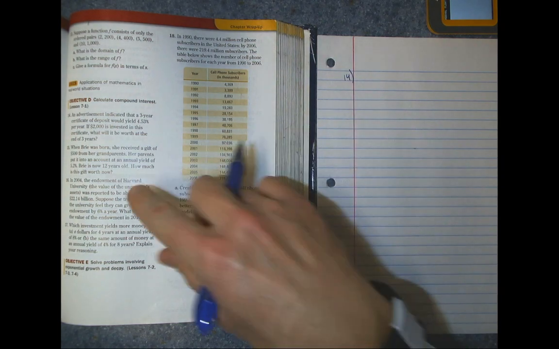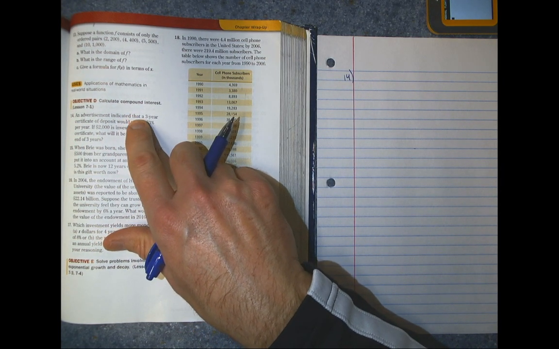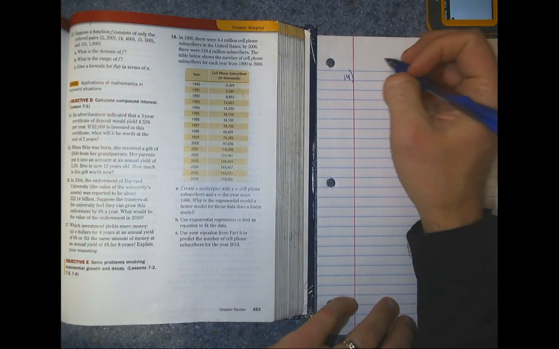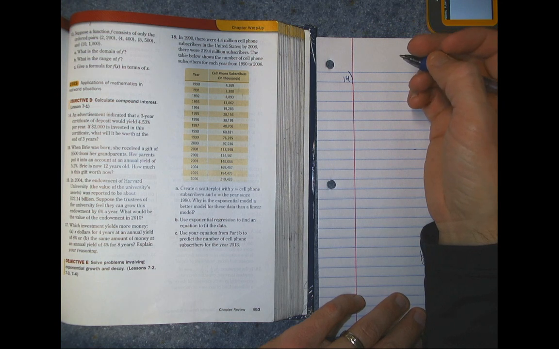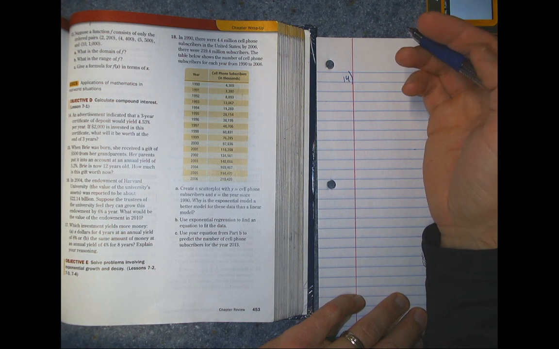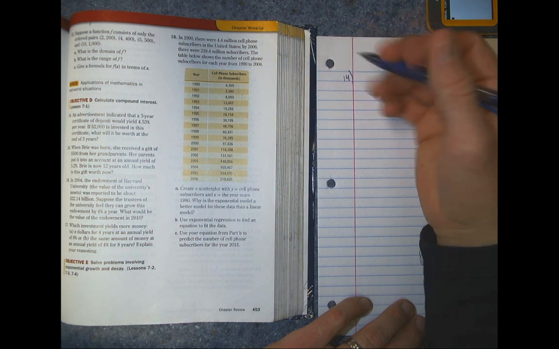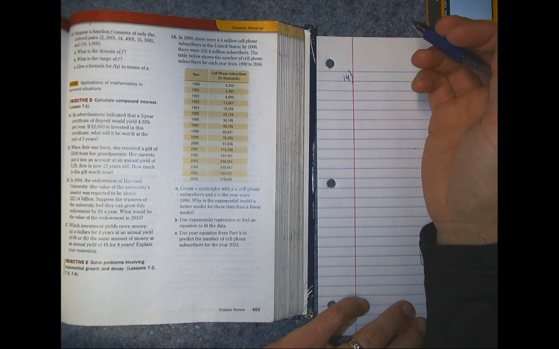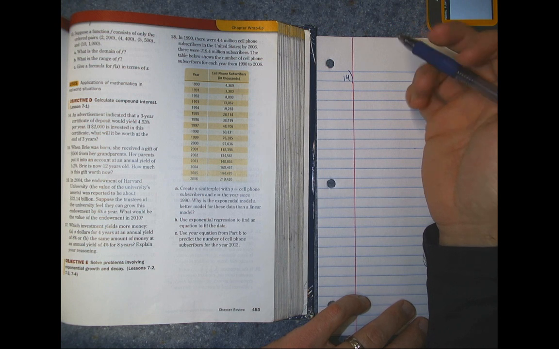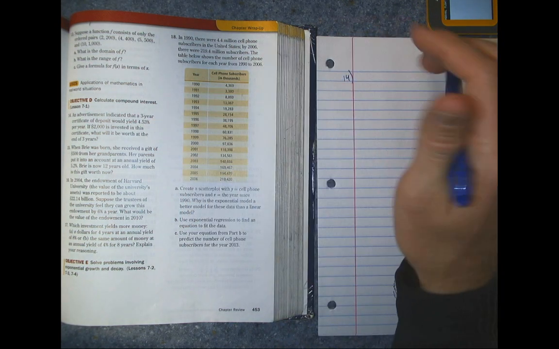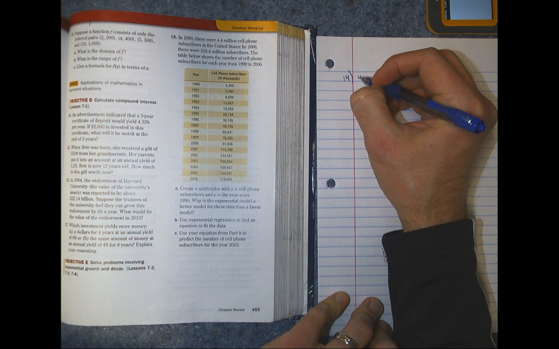So moving on to question number 14, we're going to calculate compound interest. And so we're going to continue using our exponential formula. So 14, an advertisement indicated that a 3-year certificate of deposit, so that's when you put money into this, it's called a CD for 3 years. It's going to earn 1% of interest, and then you're going to get more money back at the end of the 3-year period. It's going to yield 4.533%. Let's start there.